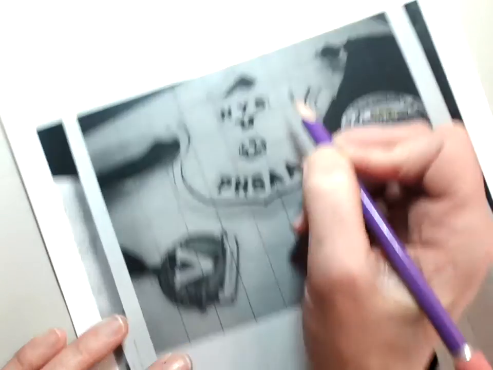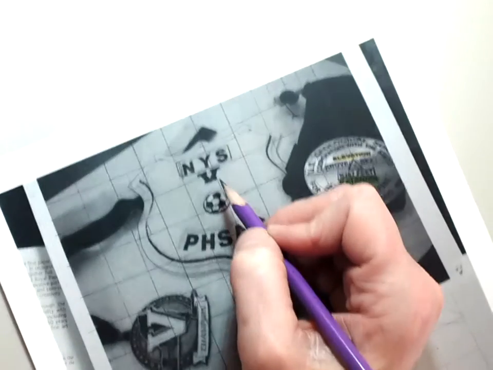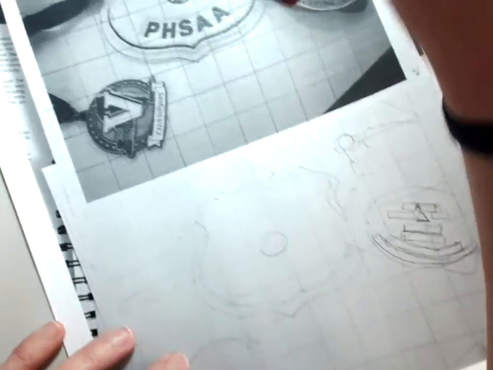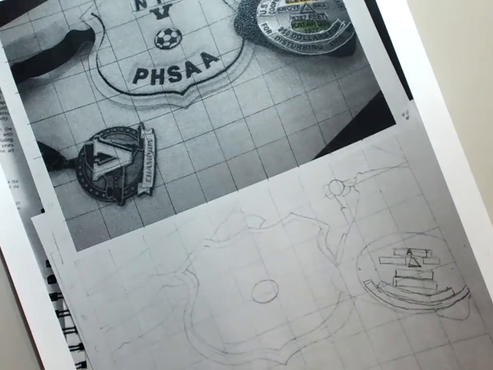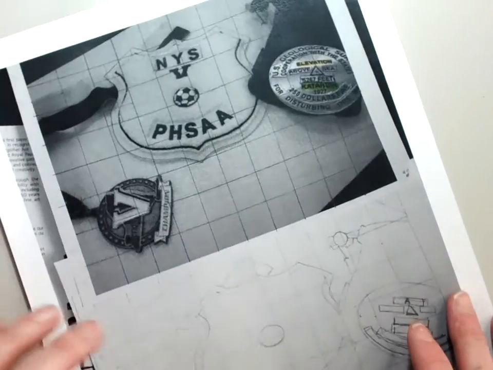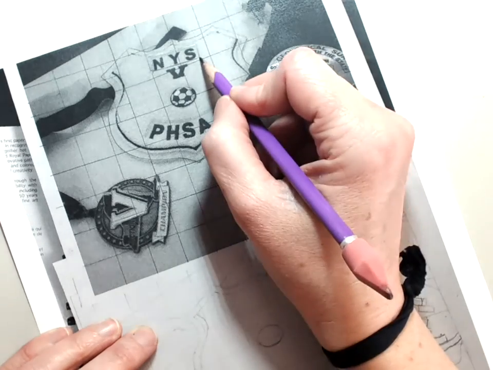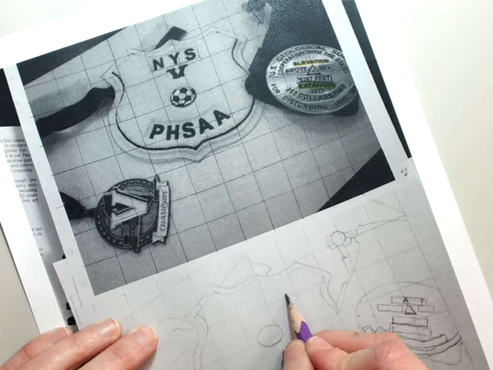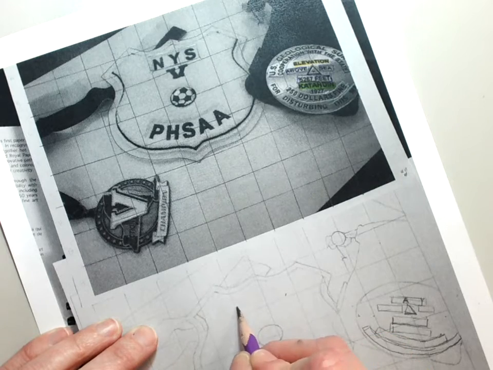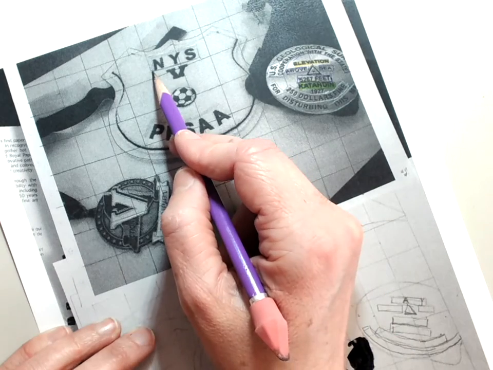NYS here. I draw the box around NYS up here. I then draw that shape down here. Goes over 2/3 of the way. Almost touches the left here.